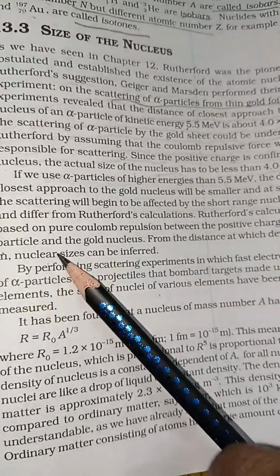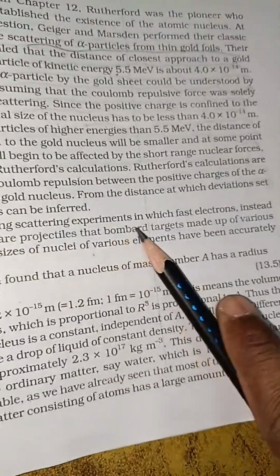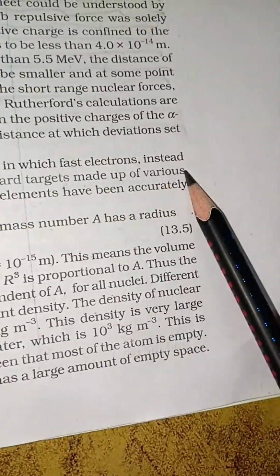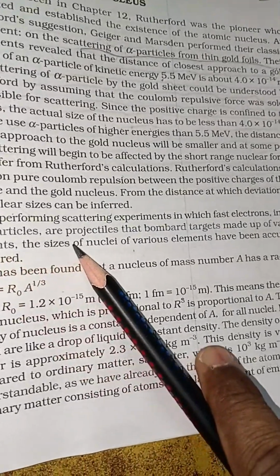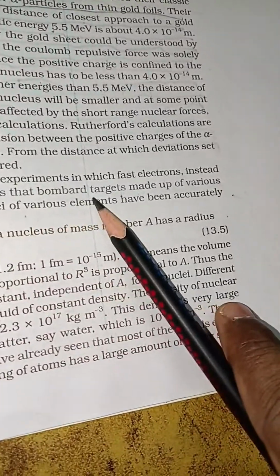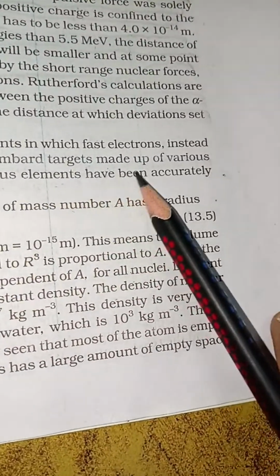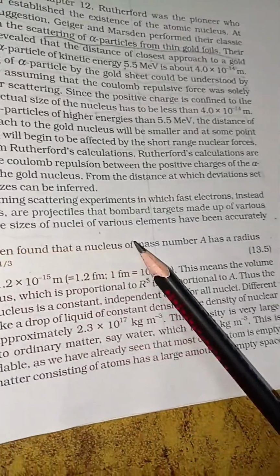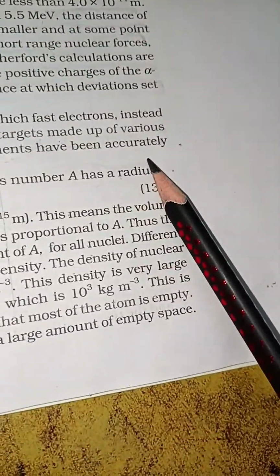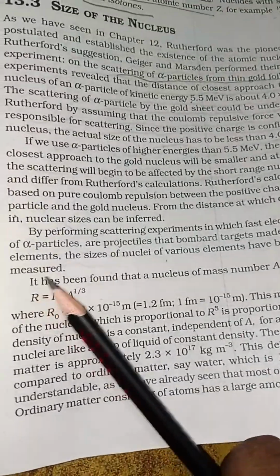By performing a scattering experiment in which fast electrons instead of alpha particles are projectiles that bombard targets made of various elements, the sizes of nuclei of various elements have been accurately measured.